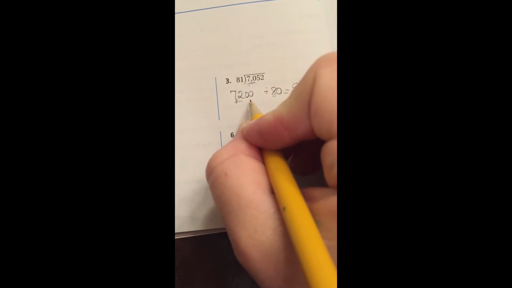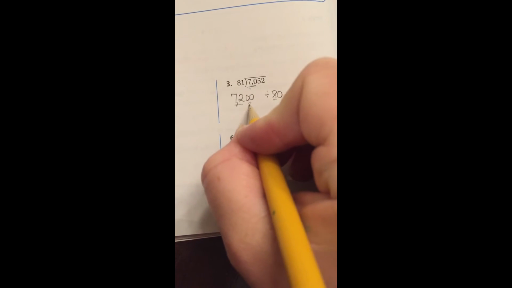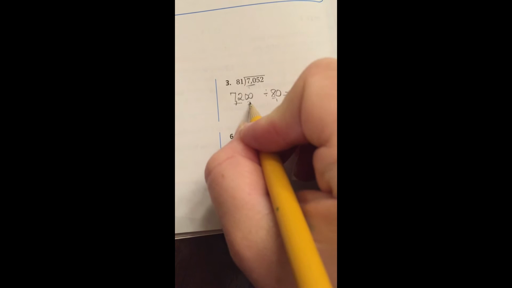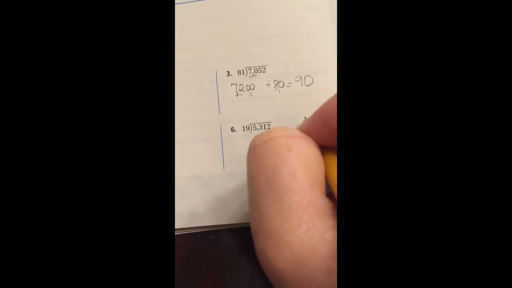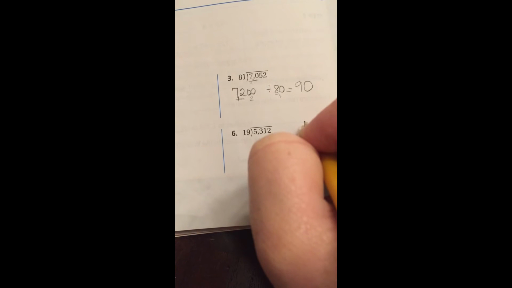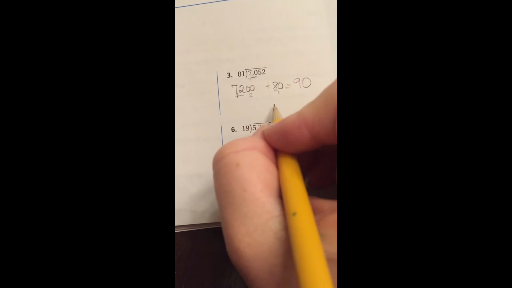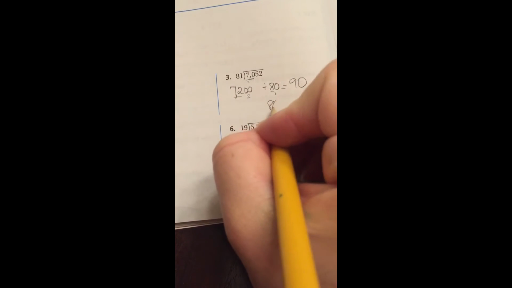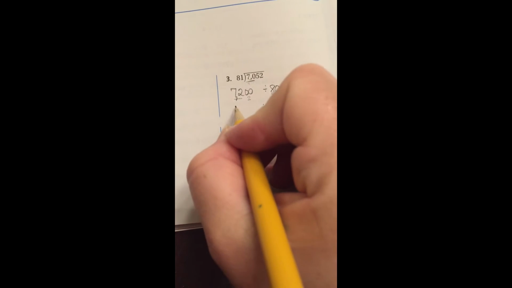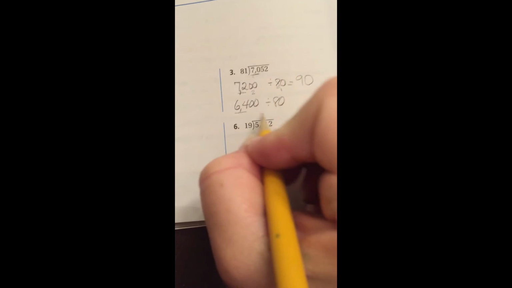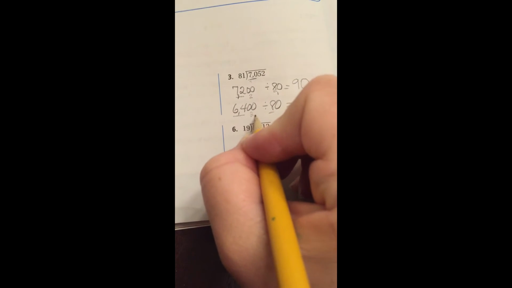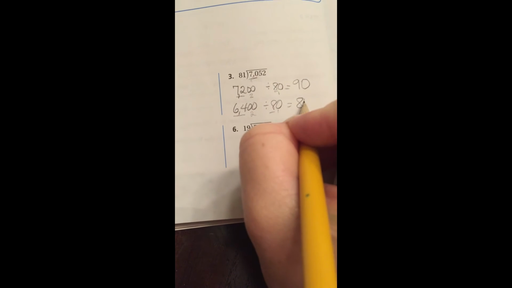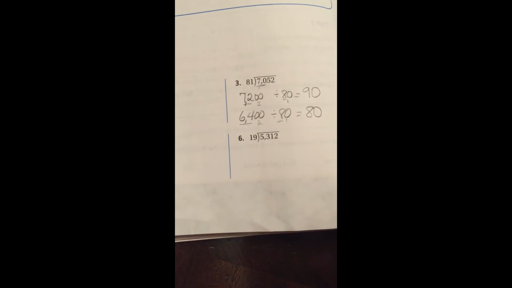So now here comes the pattern that I was talking about before. Here you got 2 zeros minus 1. 2 minus 1 is 1. So that's why my answer is 90. Okay, going back, I could make it 80 again and go a little bit farther down and make 6,400, leaving me with really 64 divided by 8 is 8. 2 zeros minus 1 zero is 1 zero.